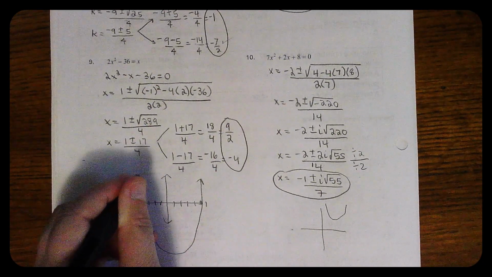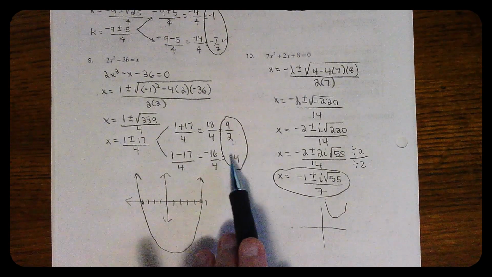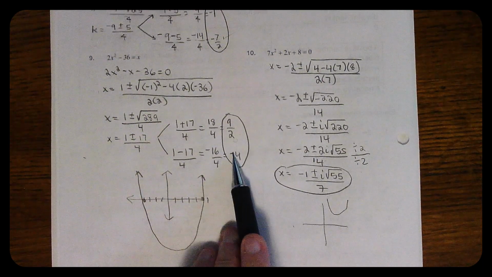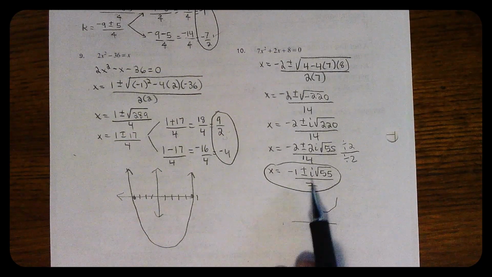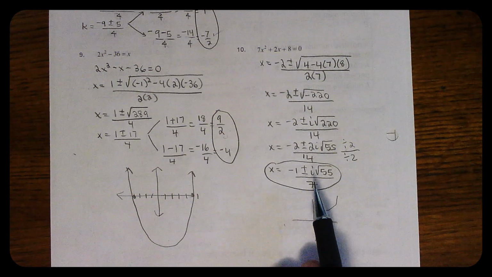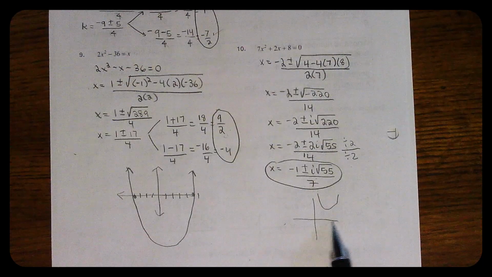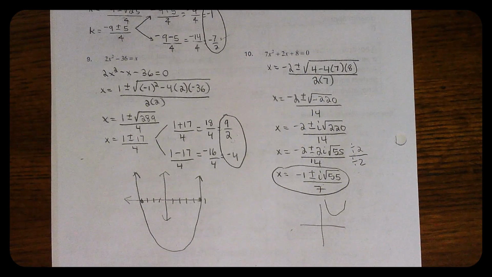So these solutions are called roots. They're called zeros because you set it equal to 0. They're called solutions. They're called x-intercepts. These are called solutions. They're called roots. They're called zeros, but they're not called x-intercepts because only real numbers show up on the x-axis. All right, so that's the lesson for solving with the quadratic formula.